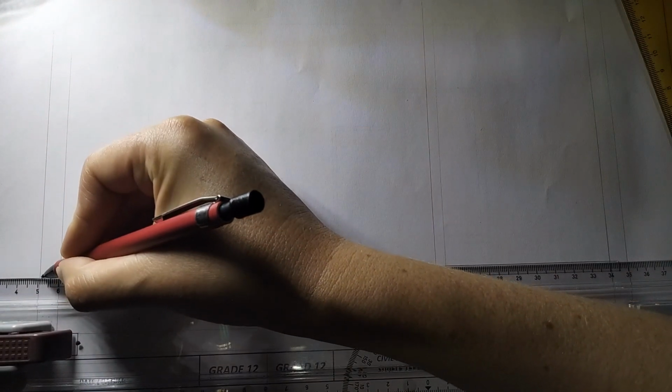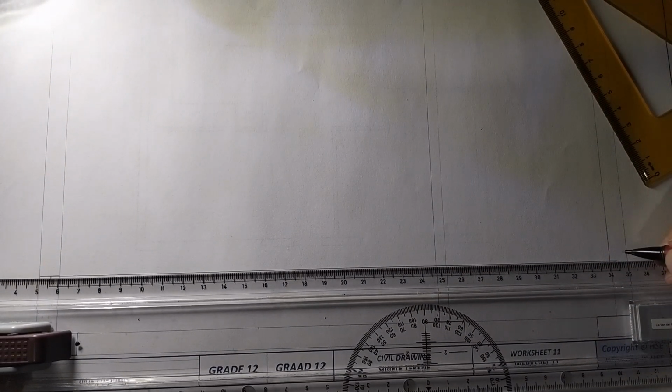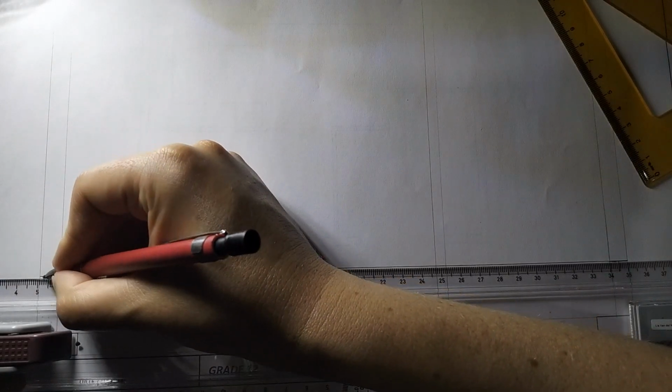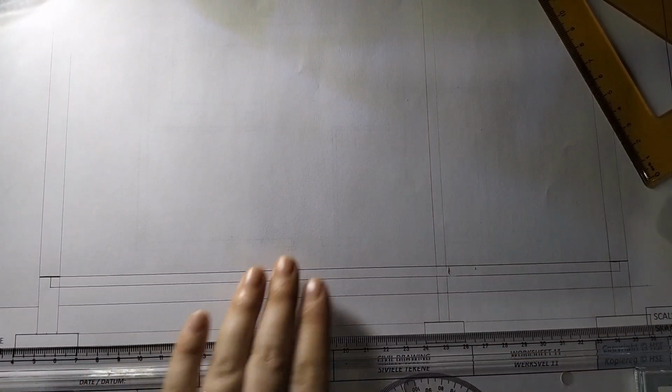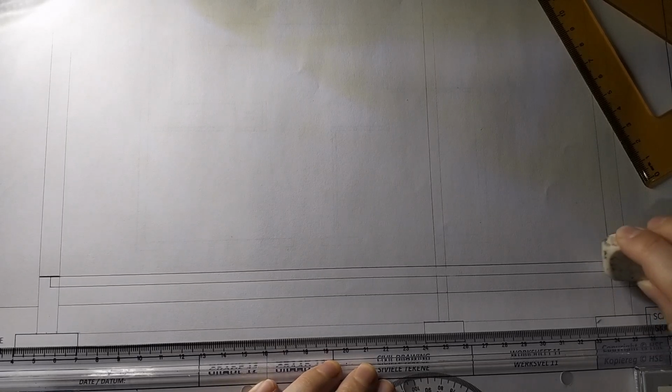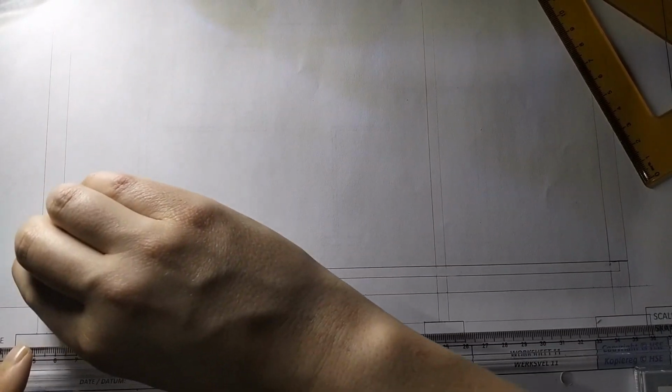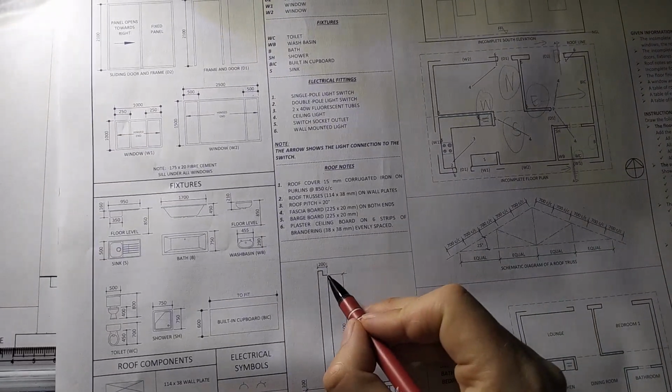Okay, and then our DPC will go straight through there and as well on this side. So that is our DPC, ons voggweerlaag. Okay, so that part is finished. So I'm just going to erase this part, that line. Okay.